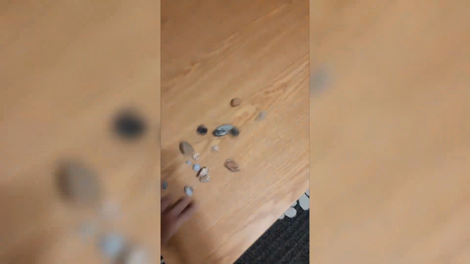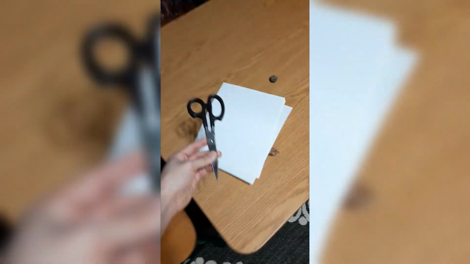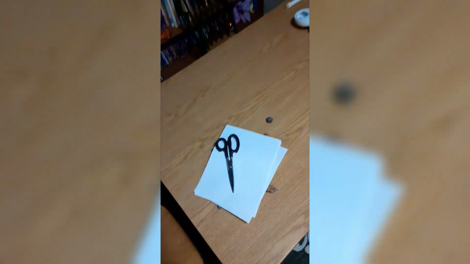Once you've done that, you're going to need a couple extra things. You're going to need some rocks. Rocks. You need some paper. Paper. And you're going to need some scissors. Scissors. We don't throw scissors. I'm just kidding.